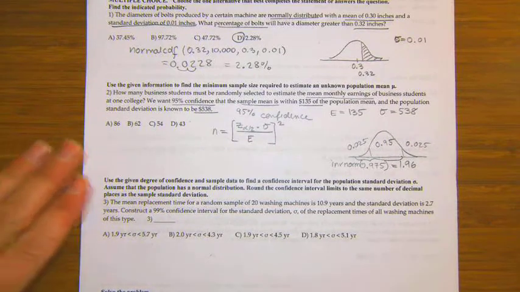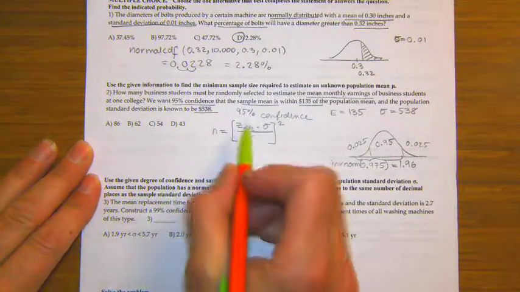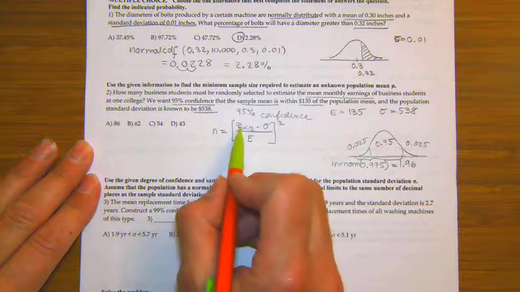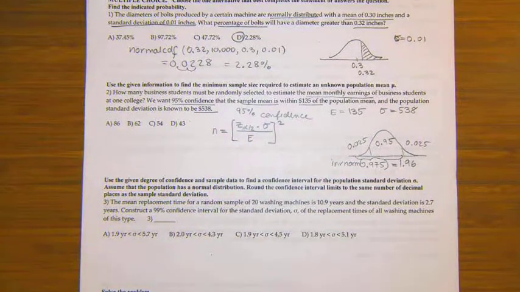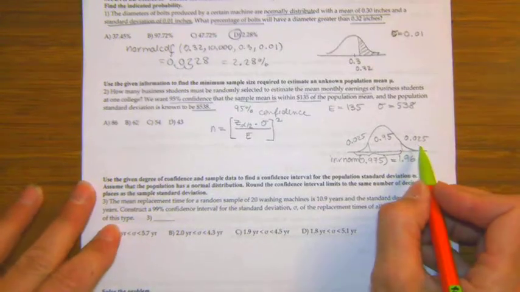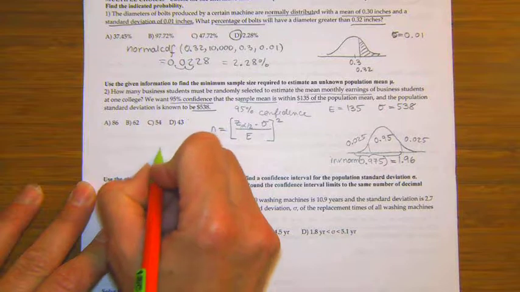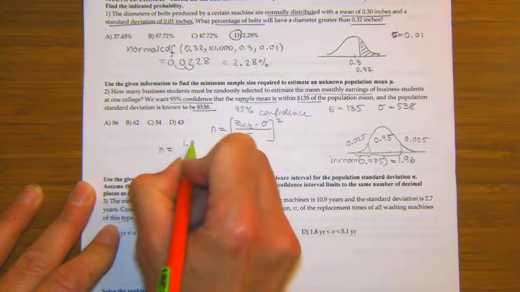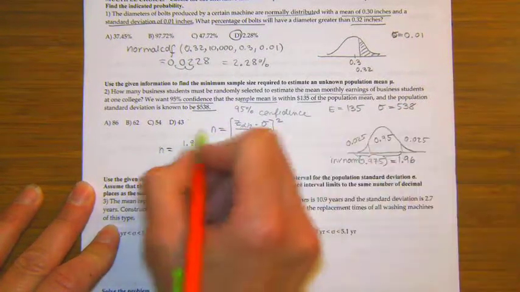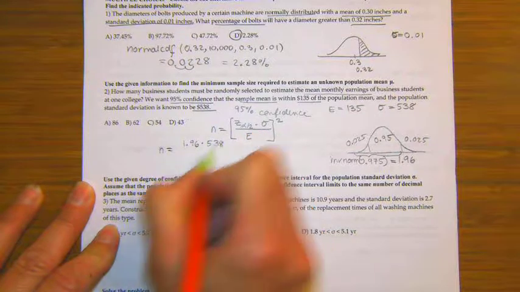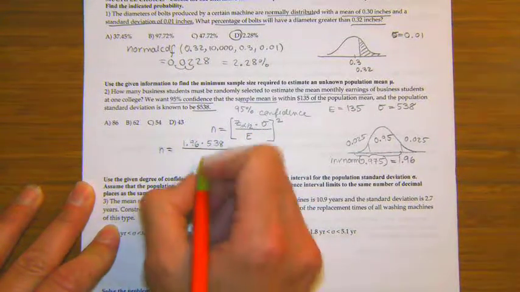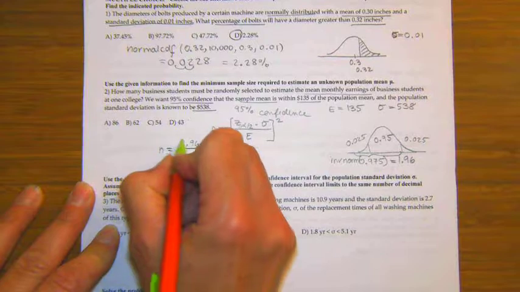So let's plug in what we have. We just found the critical value, which is that Z alpha half, the one that has alpha half to the right, which is 0.025. So we have n equal to 1.96, with our standard deviation given to be 538, and our margin of error is 135, and then all of that squared.